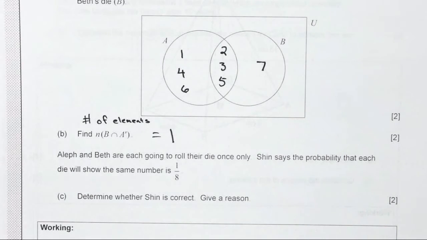Okay. Alright. So they're each going to roll their die once only. Assume the probability that each die will show the same number is 1 out of 8. Alright, so same number.